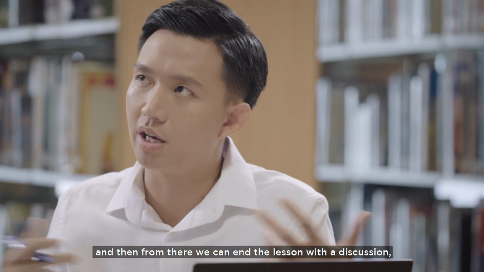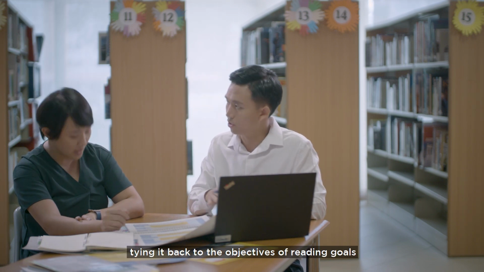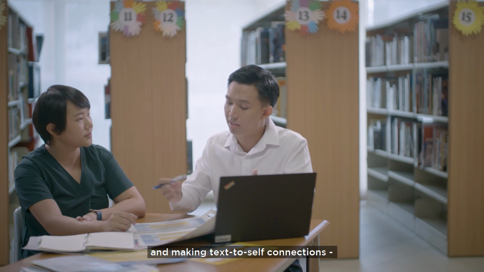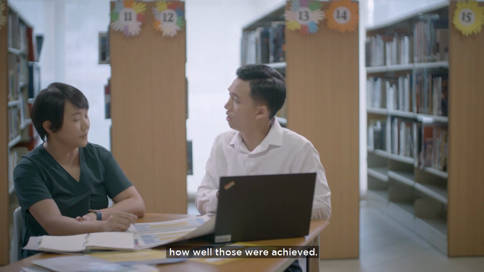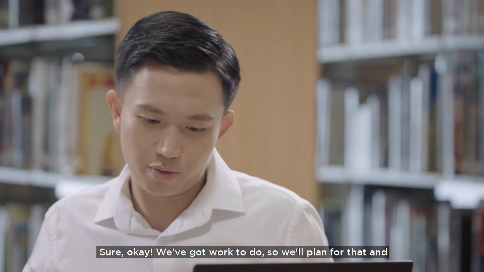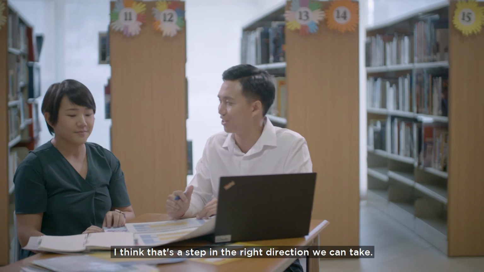Correct. And then from there we can end off the lesson with a discussion, tying it back to the objectives on the reading goals and the making text-to-self connections, how well that was achieved for the lesson. Okay. Sure, okay, we've got work to do, so we'll plan for that. And I think that's a step in the right direction we can take.